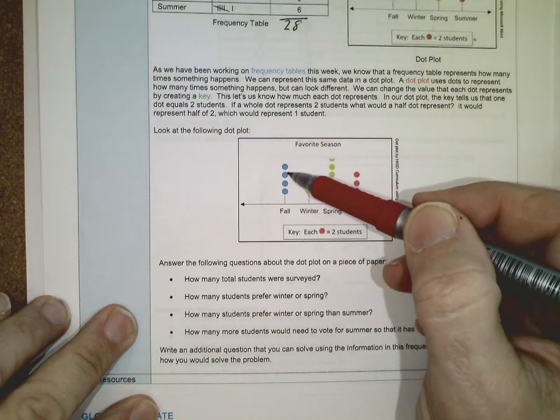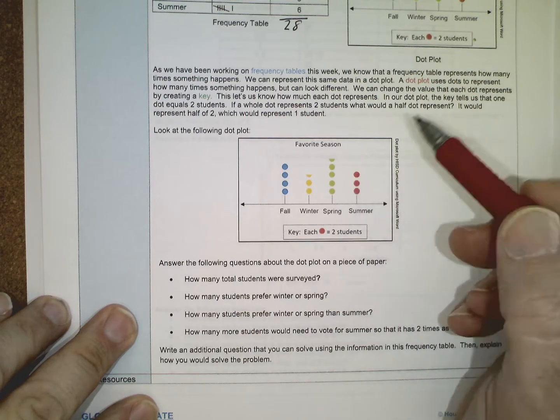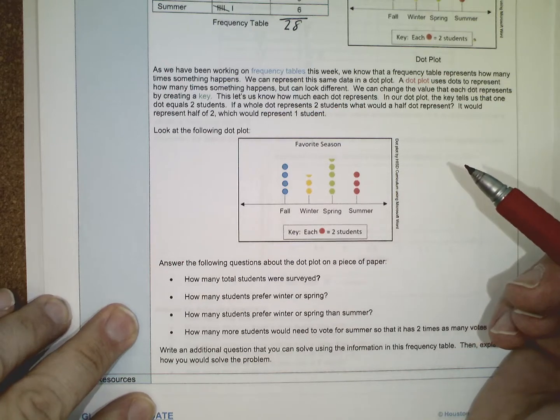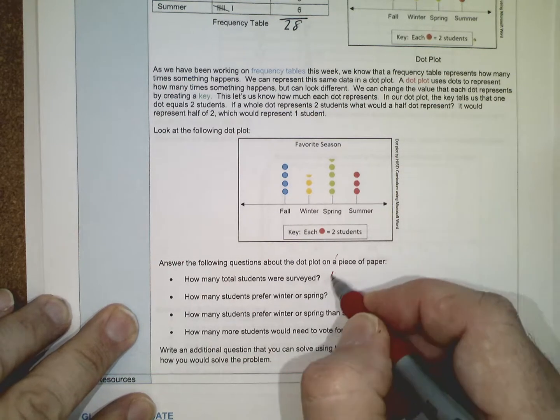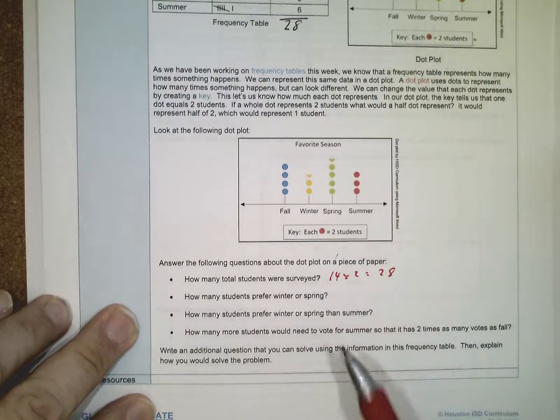We have 1, 2, 3, 4, 5, 6, 7, 8, 9, 10, 11, 12, 13 whole dots, plus 2 half dots, which gives us a total of 14. And 14 times 2 equals 28. So we have the same number we have up there.